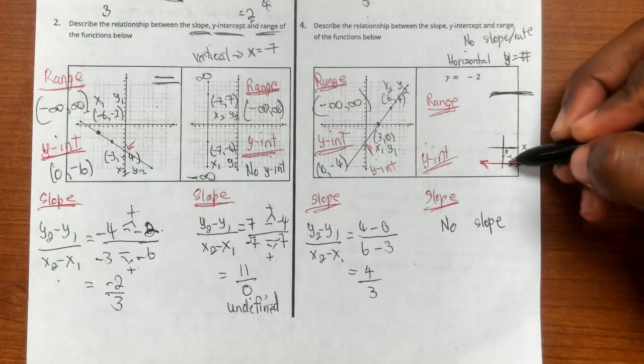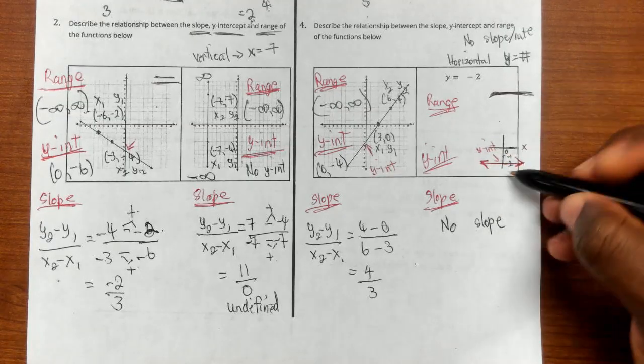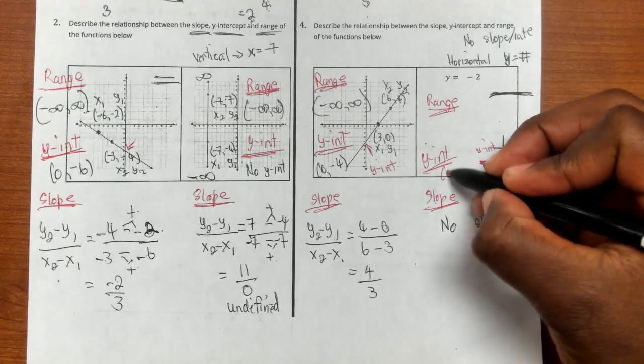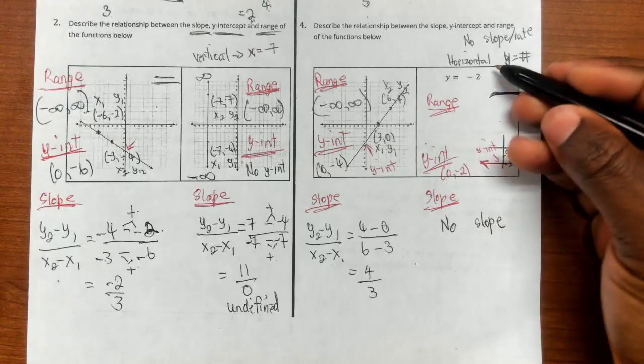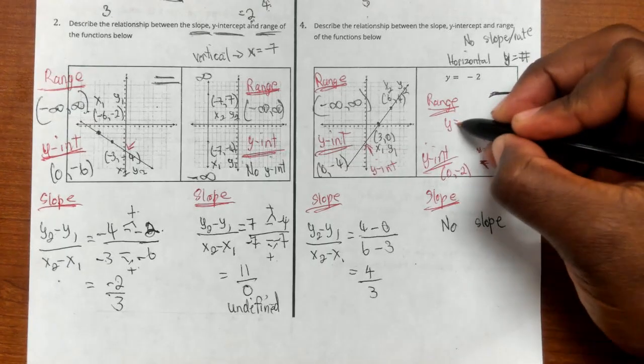Here's where the y-intercept would be. The y-intercept would be at negative 2, because that's what the graph would look like. So it would be 0, negative 2, and the range would be the same thing, because it's not going up or down. The range would just be y equals negative 2.